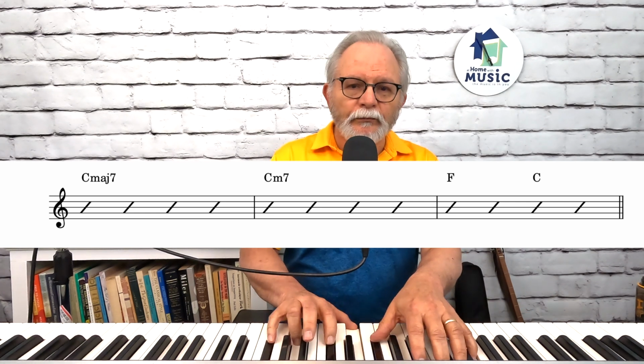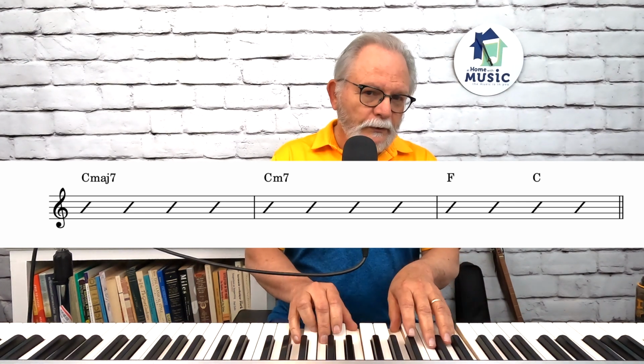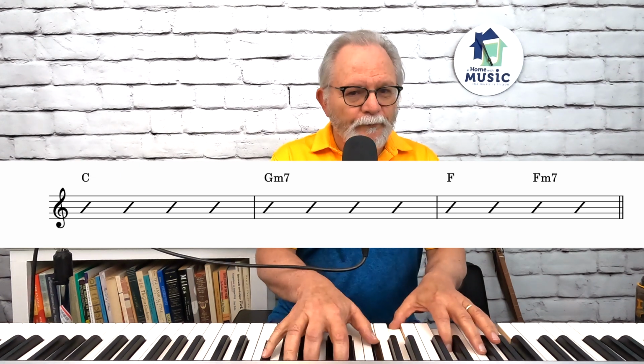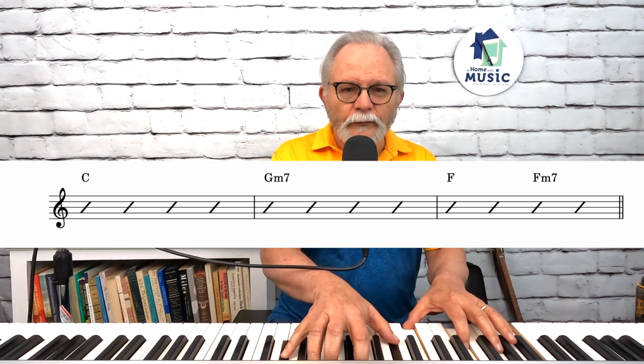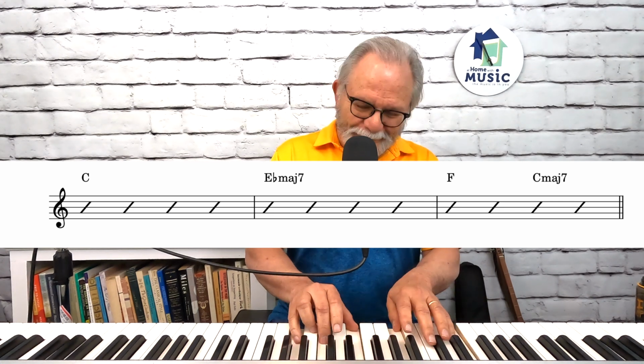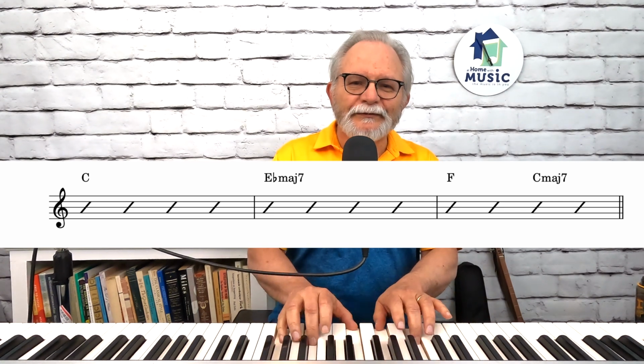So you could do a chord progression like this. Or like this. Or something like this. Just a few examples there. We have really just scratched the surface. We're actually just getting started when it comes to borrowed chords. There's a lot more we can say, a lot more we can do with this, but I just wanted to give you a little taste, a little introduction. We'll deal with this more in a future video.